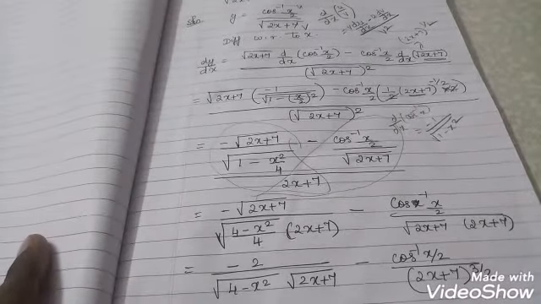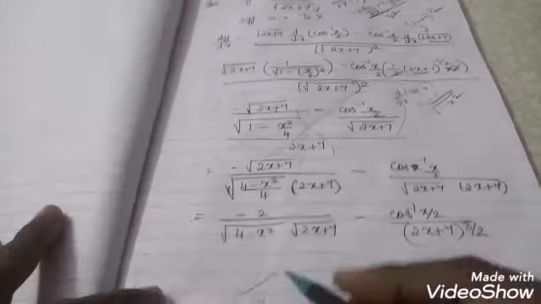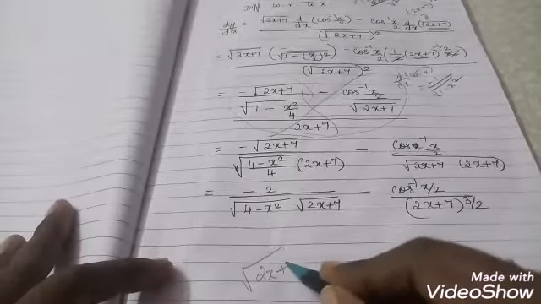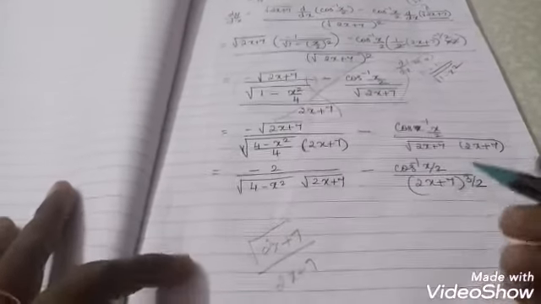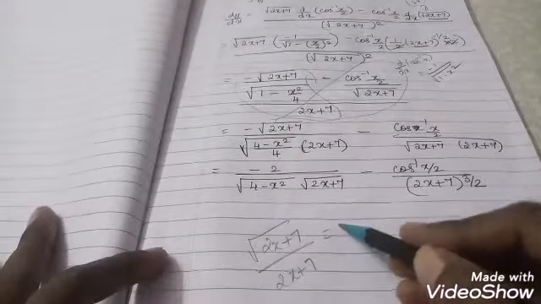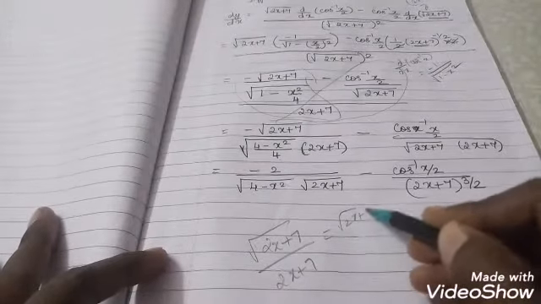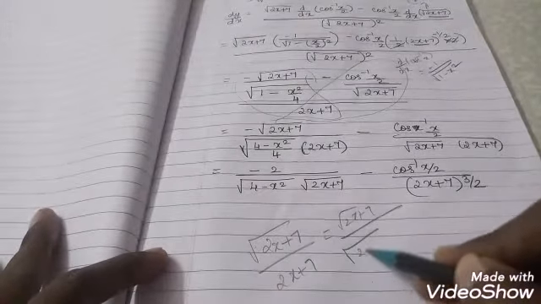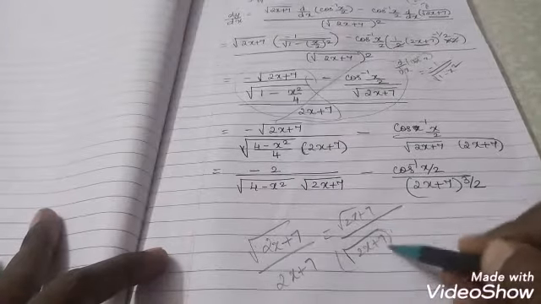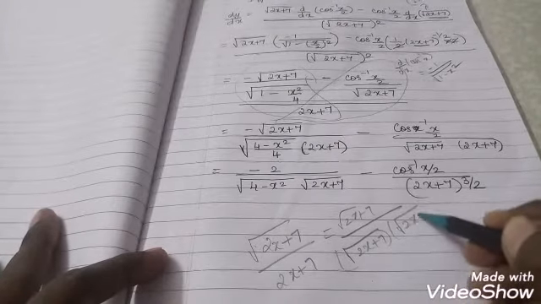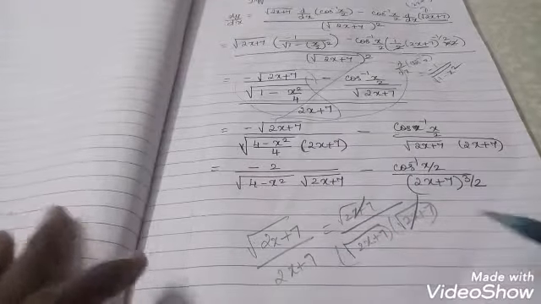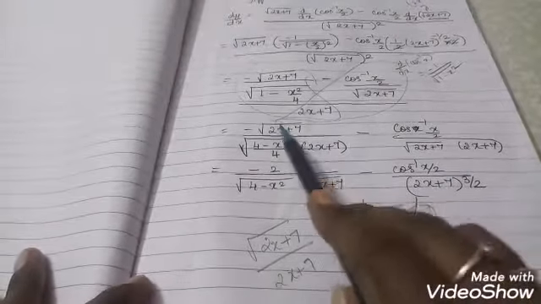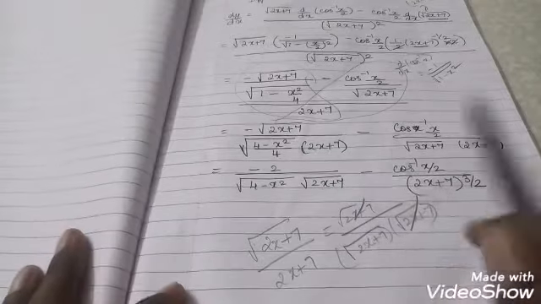You get root of 2x plus 7 divided by 2x plus 7 here. So I can write this as root of 2x plus 7 divided by root of 2x plus 7 into root of 2x plus 7. This is what you get. So it gets cancelled and you're left with 1 by root of 2x plus 7. That's what I have written here. Cancelling this, you get it as 1 by root of 2x plus 7.